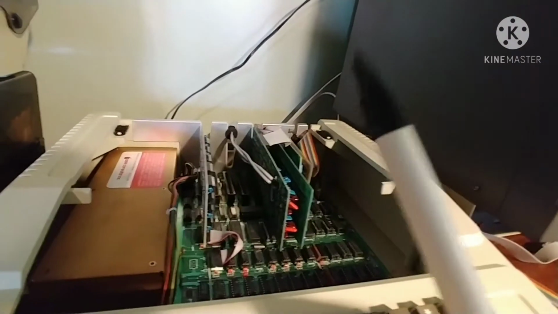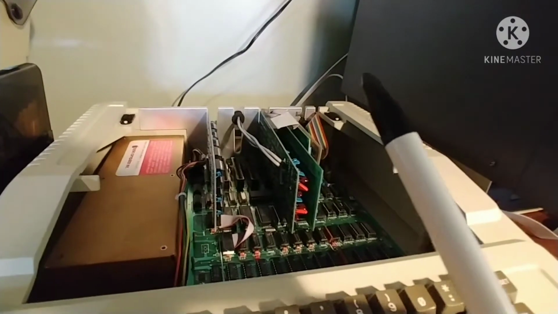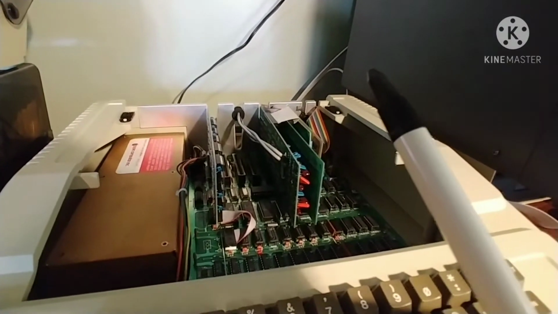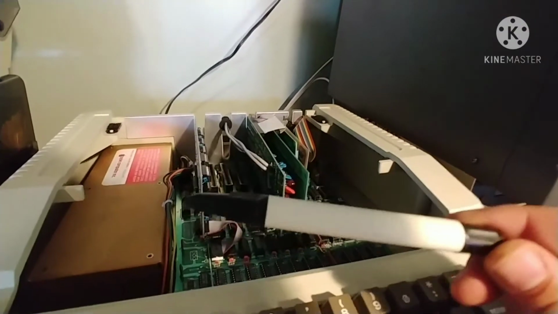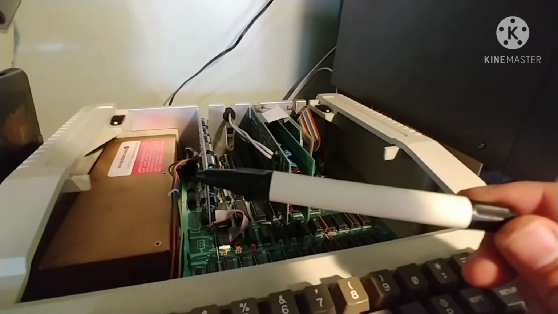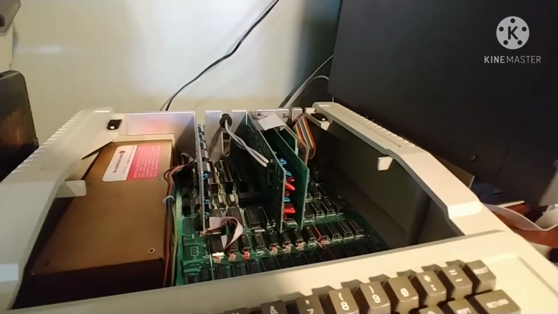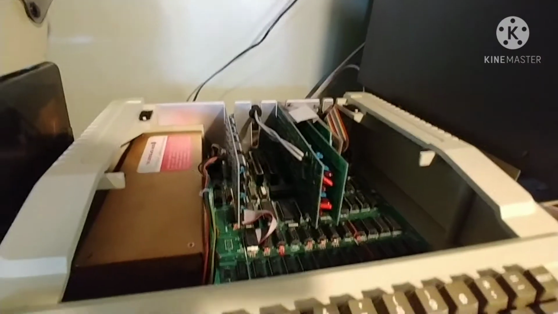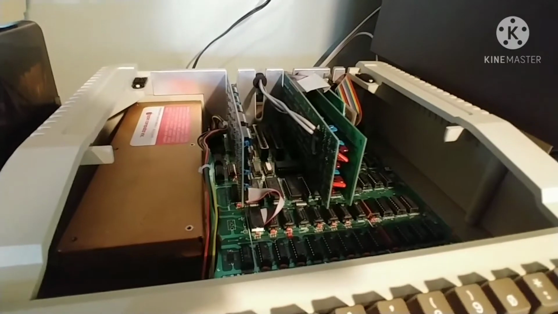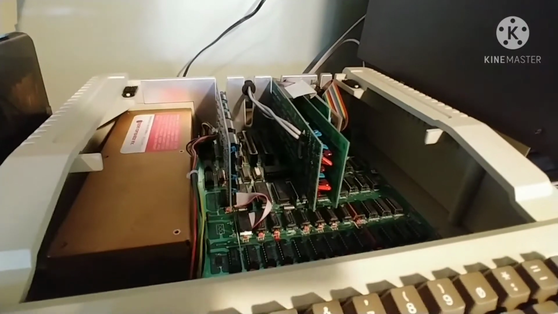This reads a signal kind of like how an NES light gun would work when you're shooting ducks in Duck Hunt. It's a similar concept. It reads signals on the screen and uses those to determine where the pen is on the screen, which allows you to make menu choices. So I'm going to show you how this works.